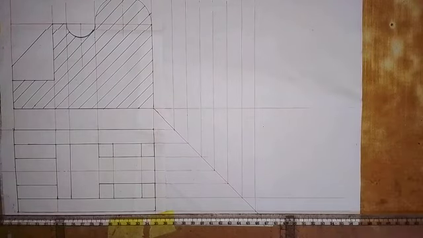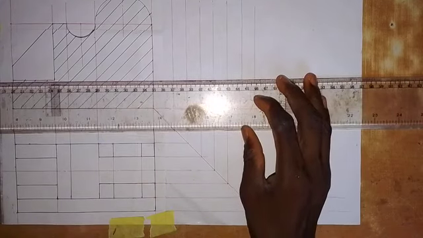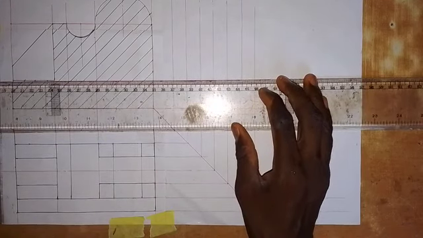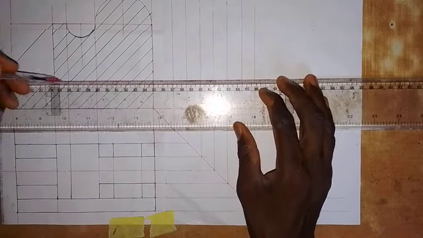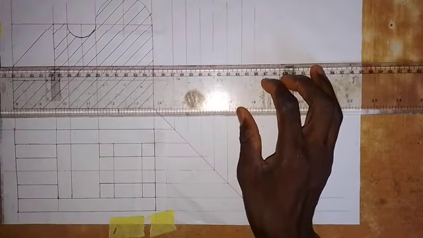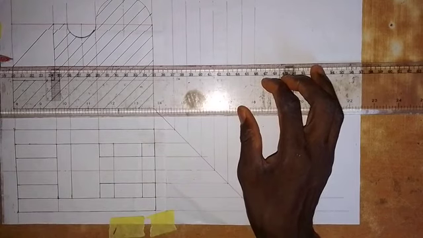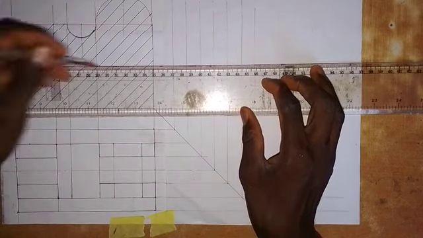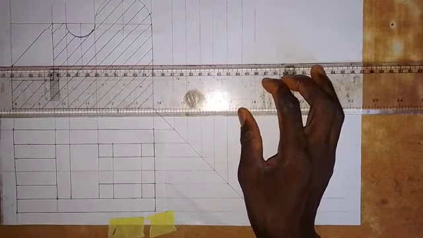What we need to do now is still draw horizontal lines from the front elevation. We draw a horizontal line from this point, and from this point also. Here we draw a horizontal line.